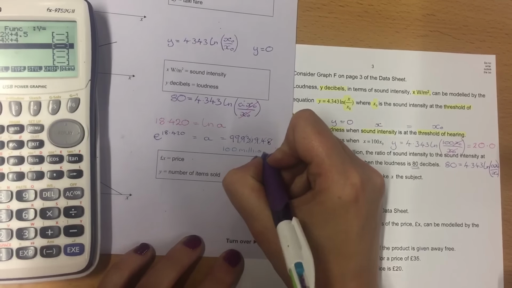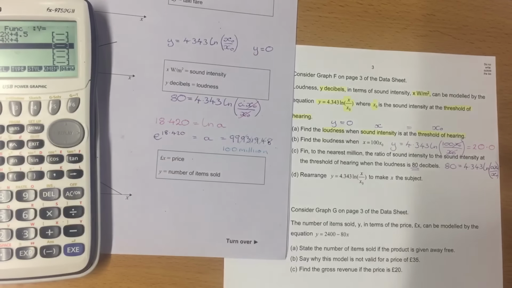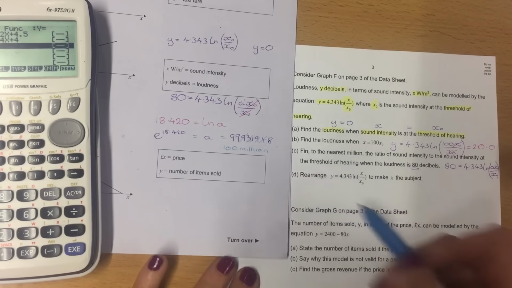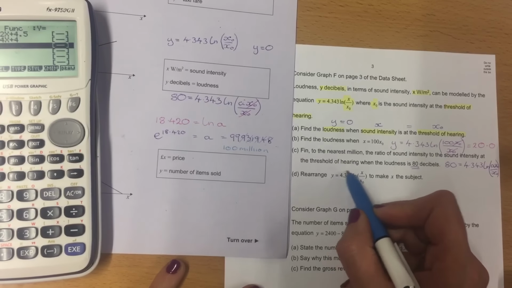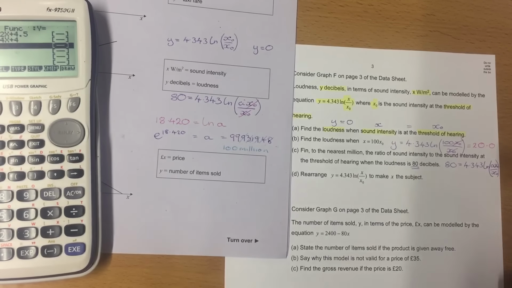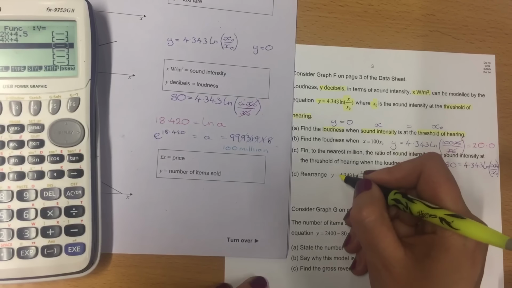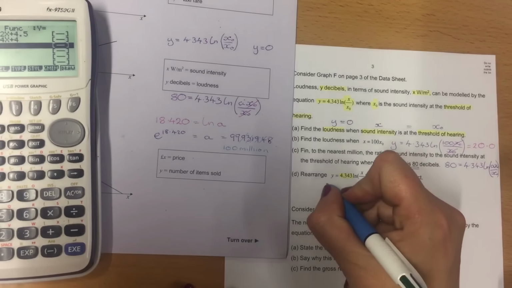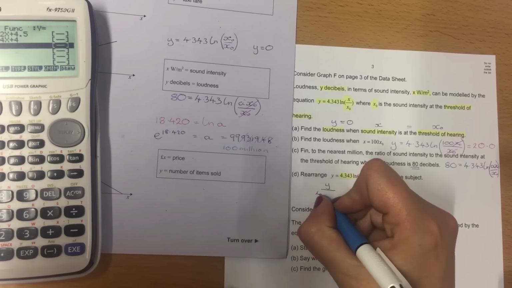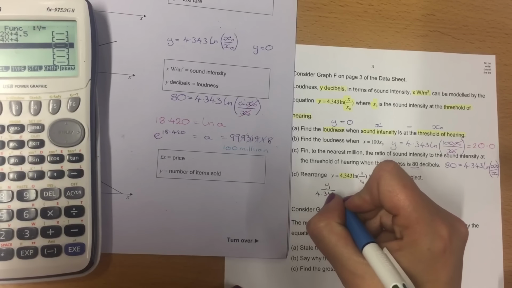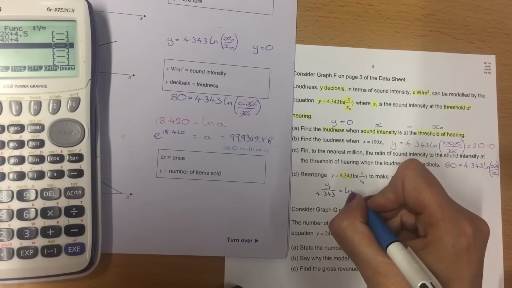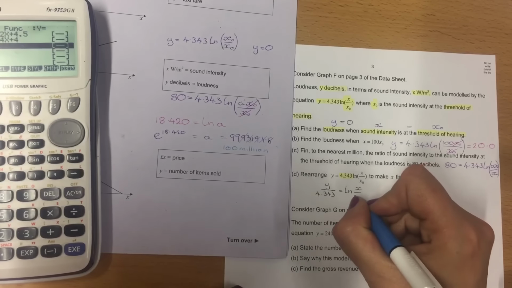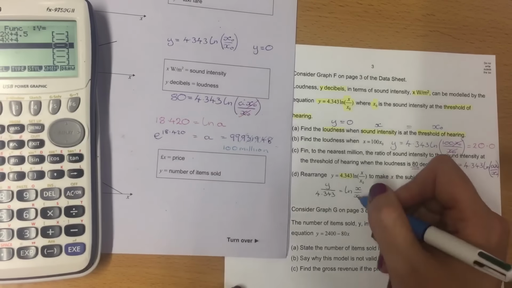And now we're going to rearrange this to make x the subject. So, starting off, we've got this equation. If we deal with the number bit first, then what we end up with is y over 4.343 equals ln x over x naught.